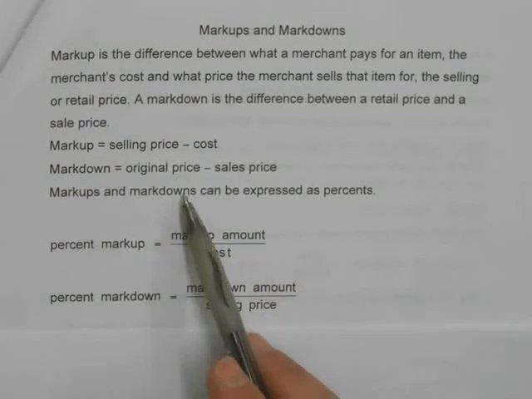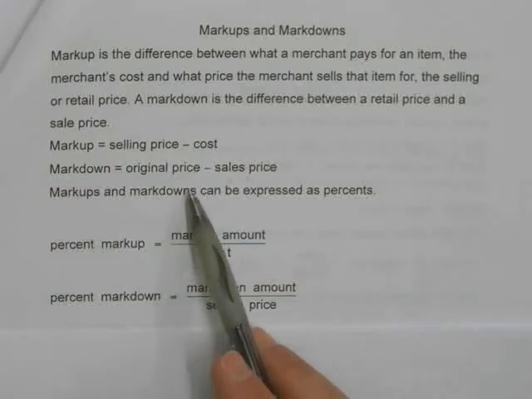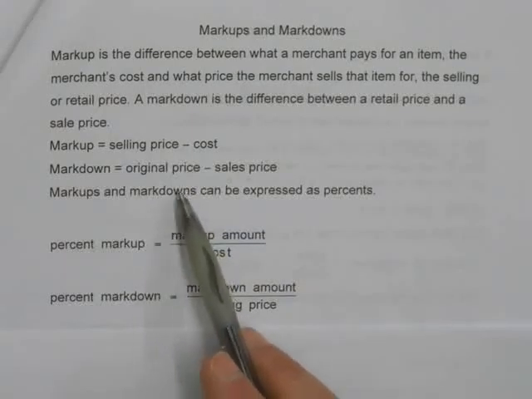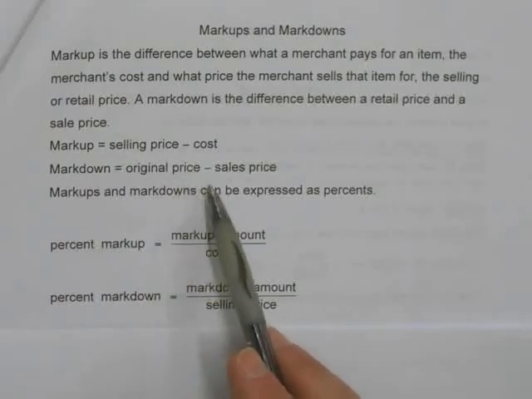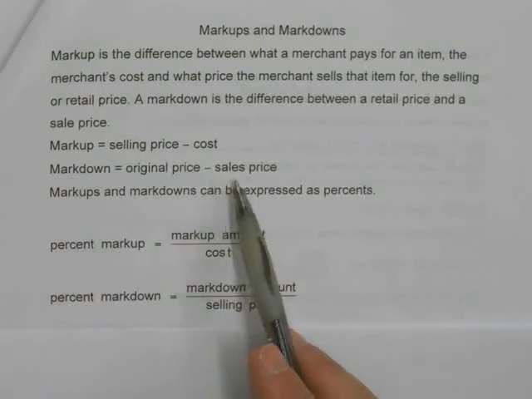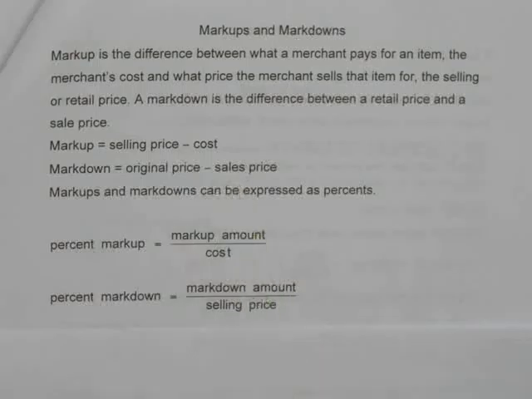A markdown is when we have a sale. And at that point, the way you figure out the markdown is the original price, in other words, what the item was selling for, minus the sales price, what the item is on sale for. And markups and markdowns are expressed as percents.